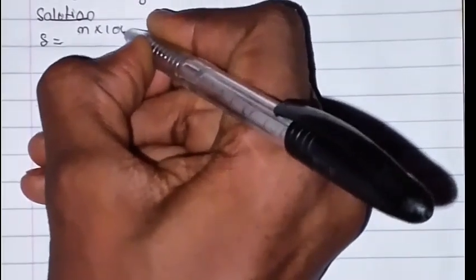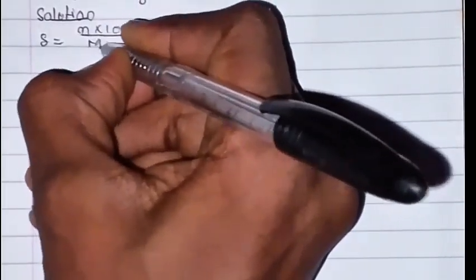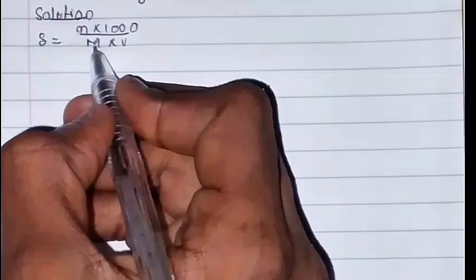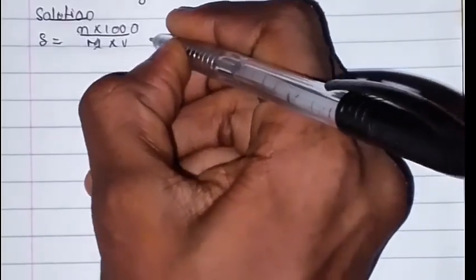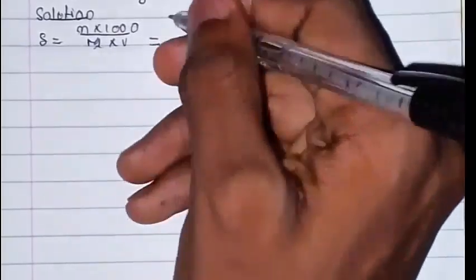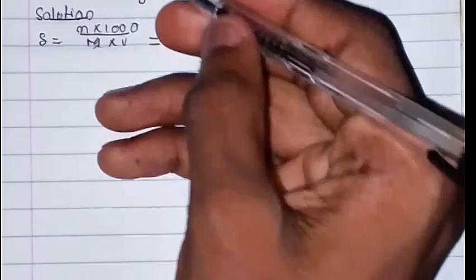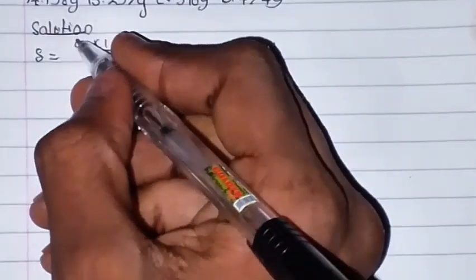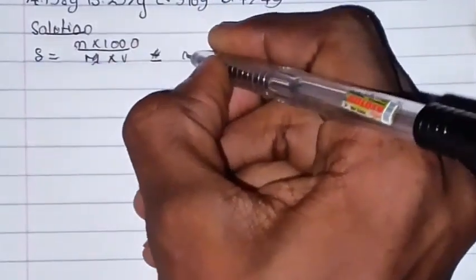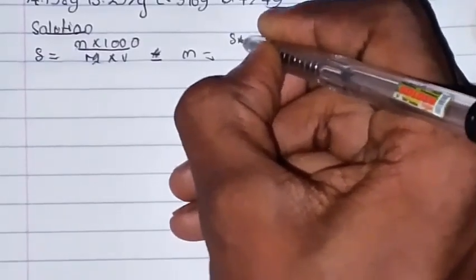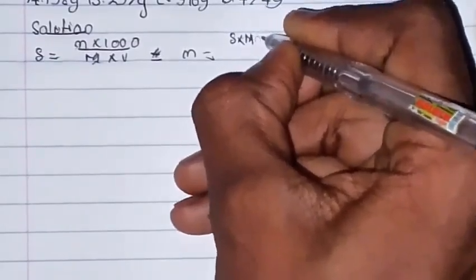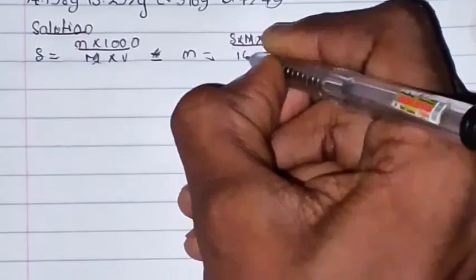For the first step, remember I said that solubility is given as, let's write the formula, mass times 1000 divided by molar mass times volume. Mass in grams, molar mass in gram per mole, and volume in cm cube. We'll get solubility in mole per dm cube. Our mass is what we're asked to find, so we can make mass the subject of the formula, and we see that mass equals solubility times molar mass times volume, all divided by 1000.